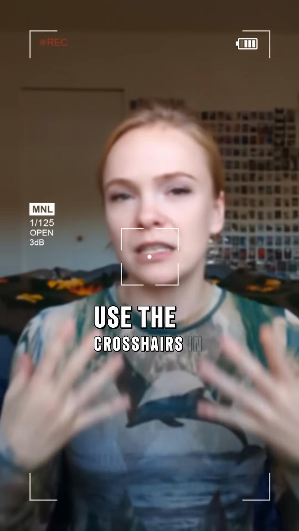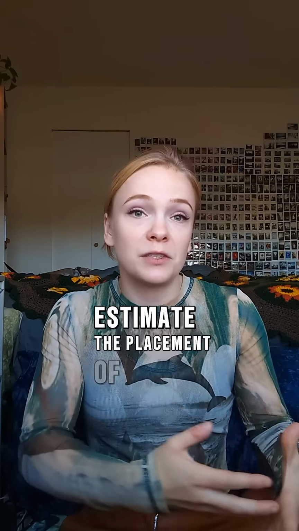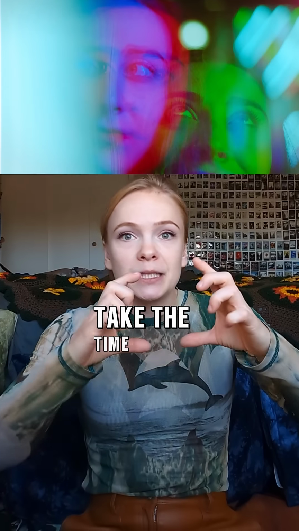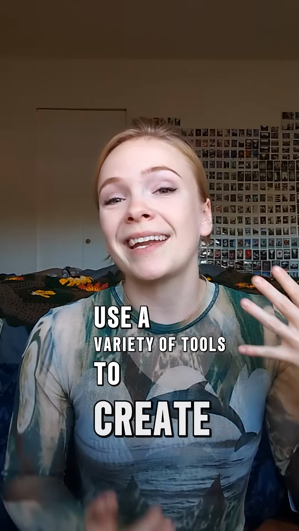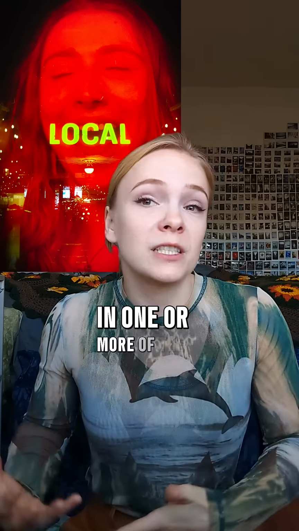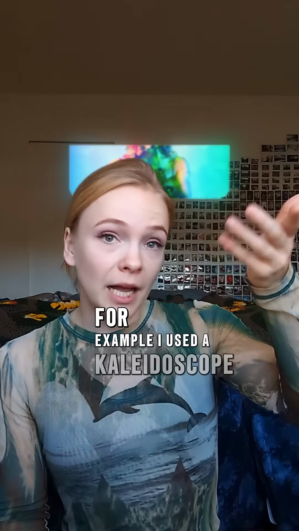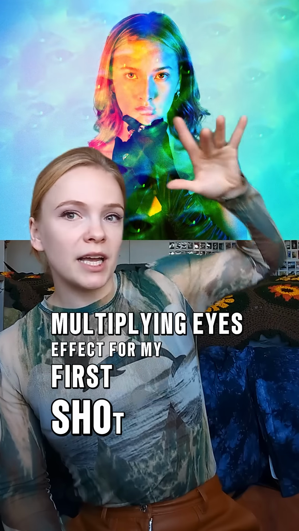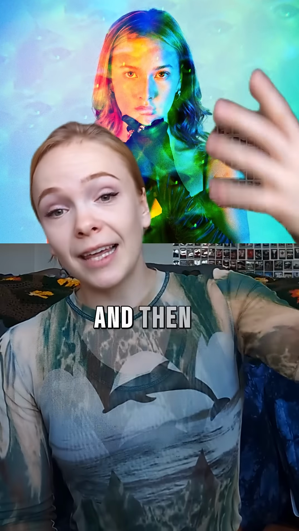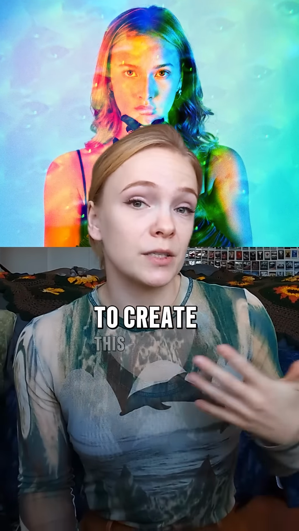Use the crosshairs in the viewfinder to estimate the placement of different elements in the frame. Take the time to line up each element relative to the crosshairs and remember where you have placed elements in previous exposures. I also use a variety of tools to create interesting textures in one or more of the exposures. For example, I used a kaleidoscope filter to create this multiplying eyes effect for my first shot and then layered it over a regular portrait to create this result.